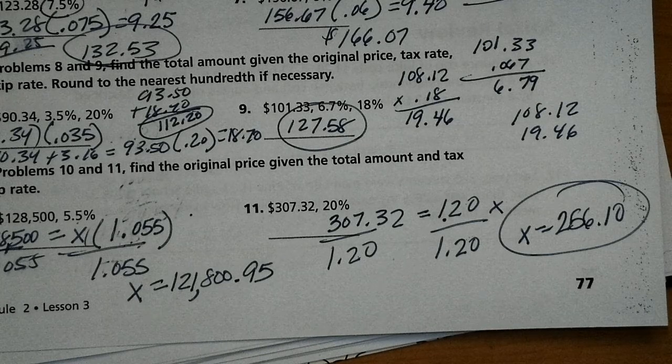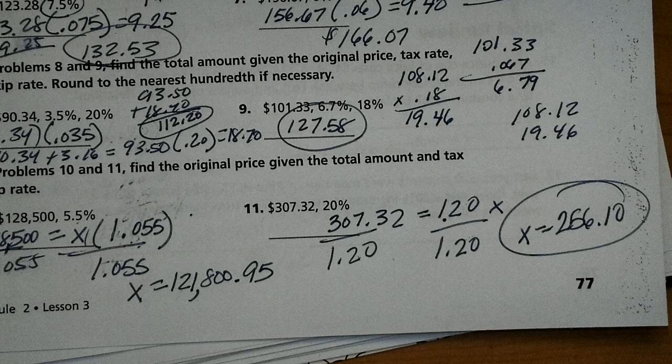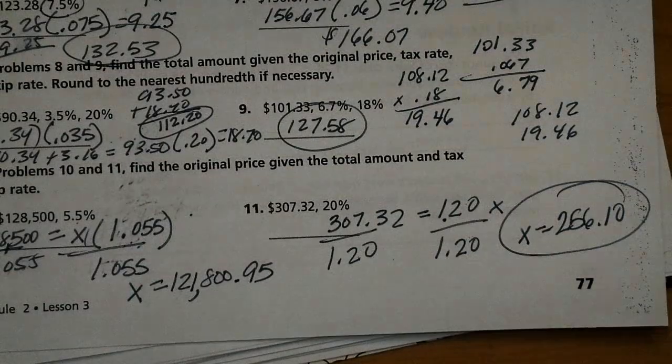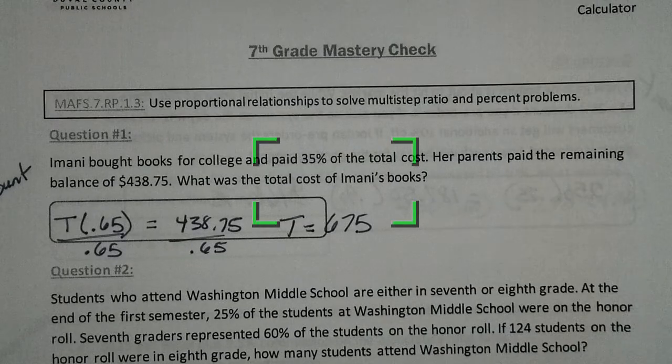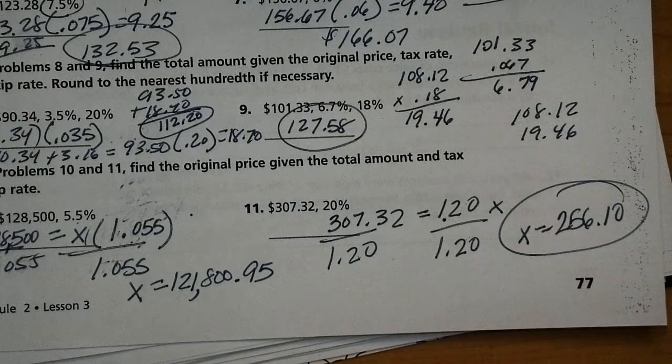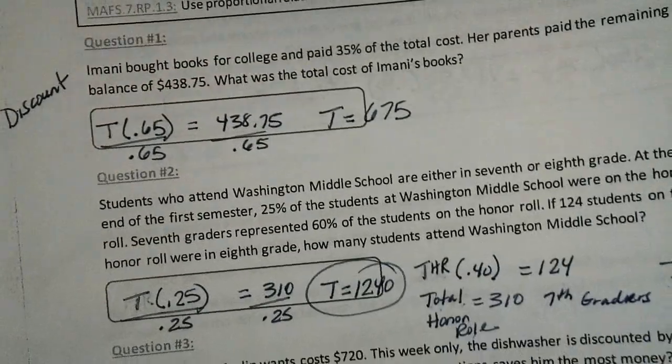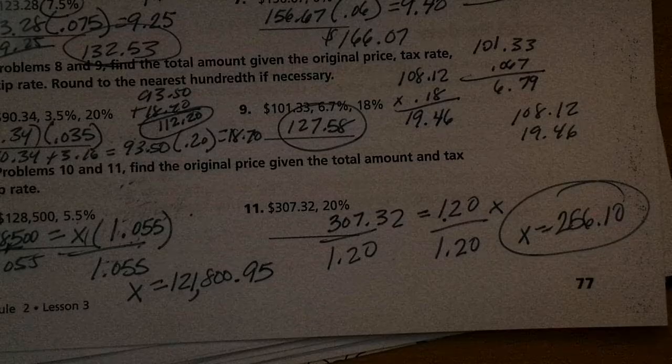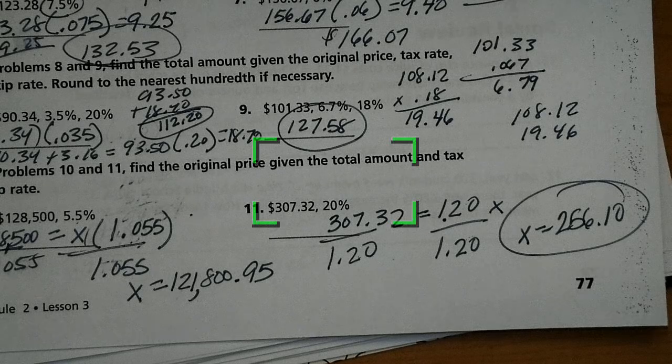Hold on, I'm looking for it. It's the one that looks like that. It says 7th grade standards mastery. And we've been going over the problems as we go, right? So you should be working on 5 and 6.